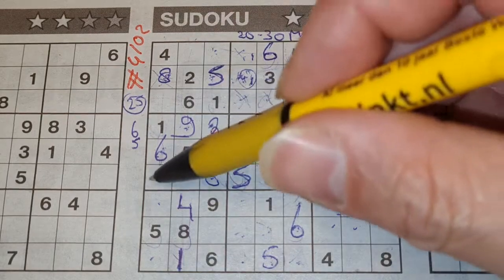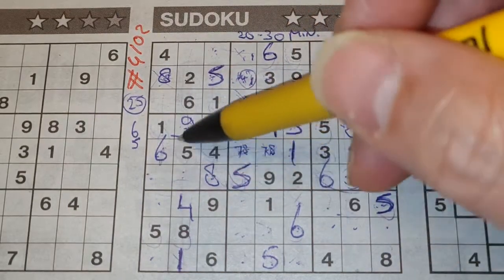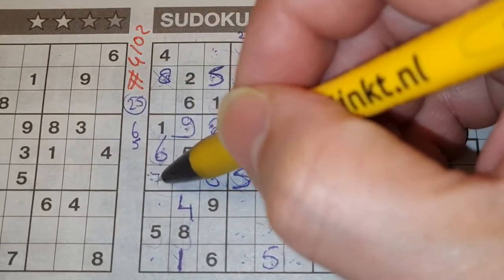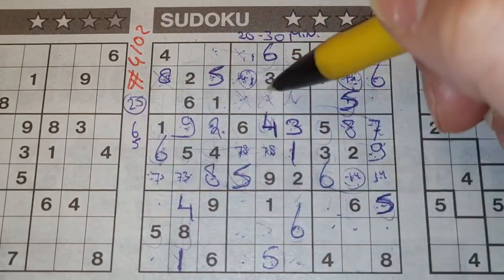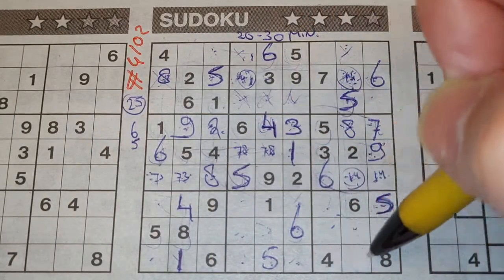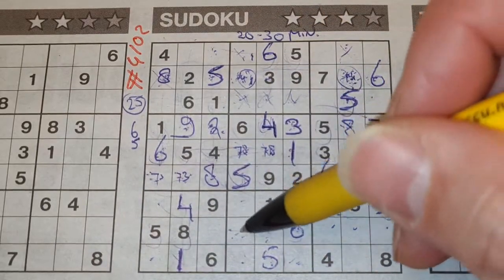Alright, so 2 numbers left in this big square. 3 is missing and the 7 is missing. 3 and a 7. Let me mark those 2 boxes, 7 and 3. Okay. So we have a 4 in this row, 4 in the last row. So the row between, the only 2 places left for the 4 should be here or there.